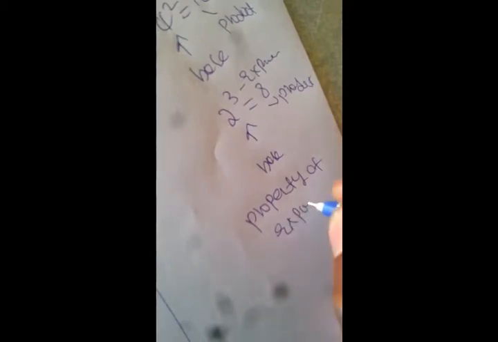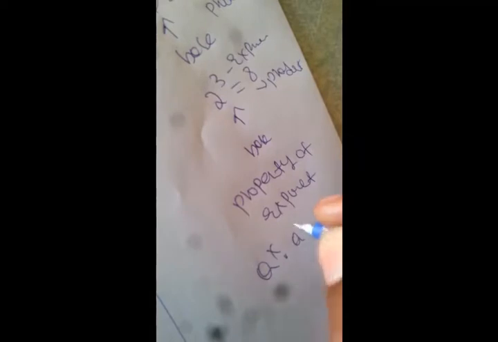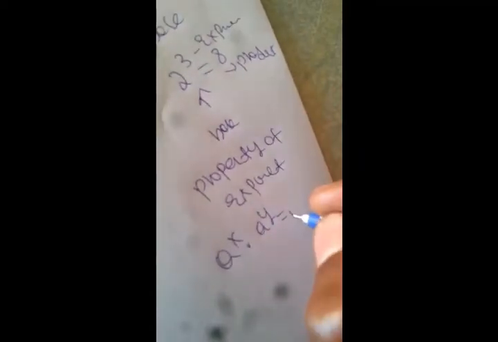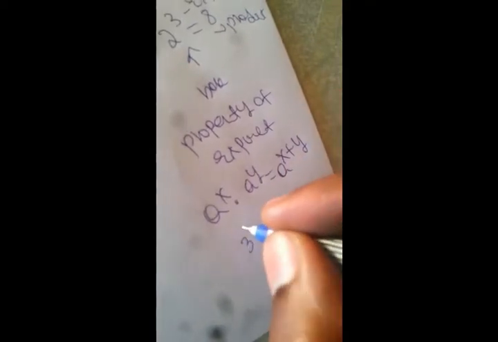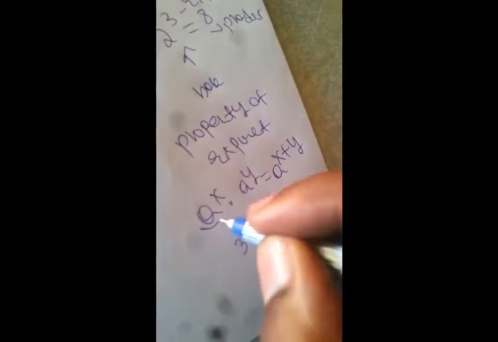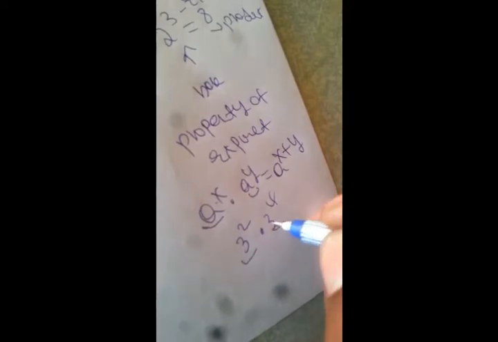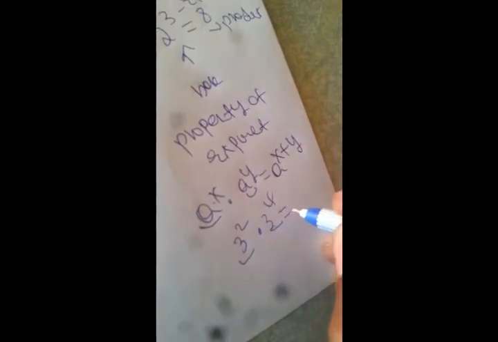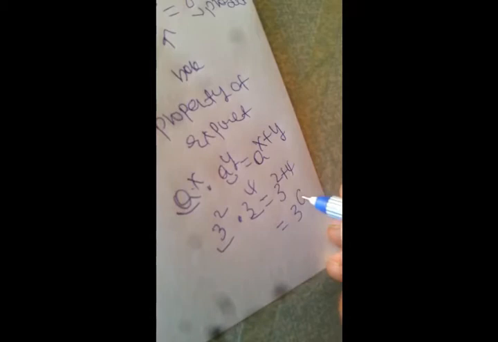exponents. And the first one is when a raised to x times a raised to y is given, it is always a raised to x plus y. For example, 3 squared times 3 raised to 4, we see the bases are the same and the exponents are different. Therefore, it becomes 3 raised to 2 plus 4. Therefore, this is equal to 3 raised to 6.